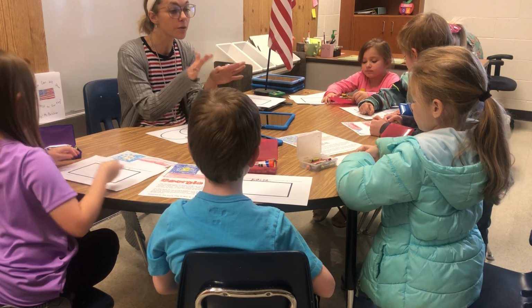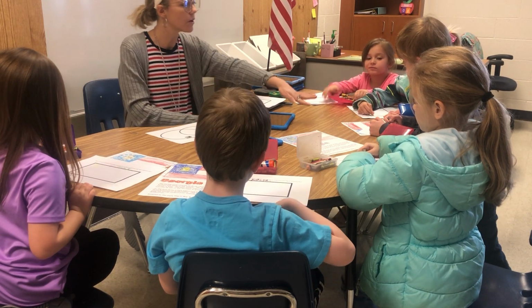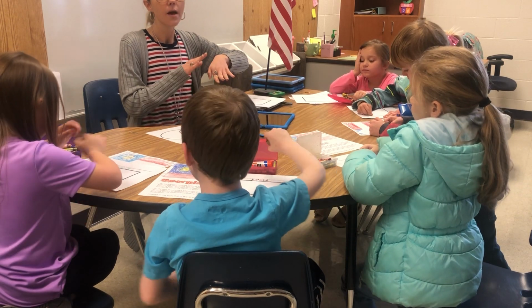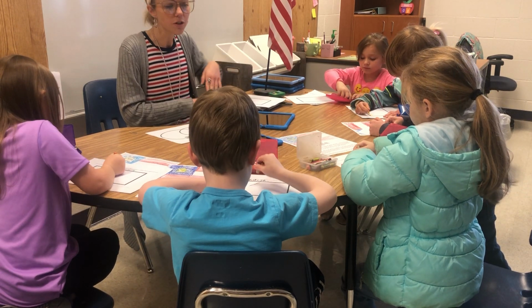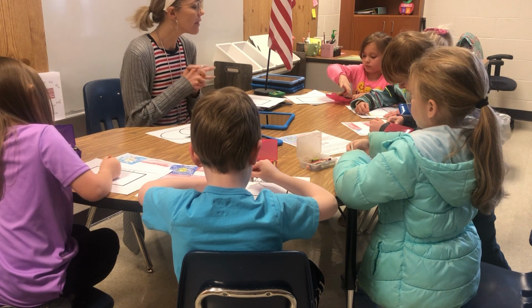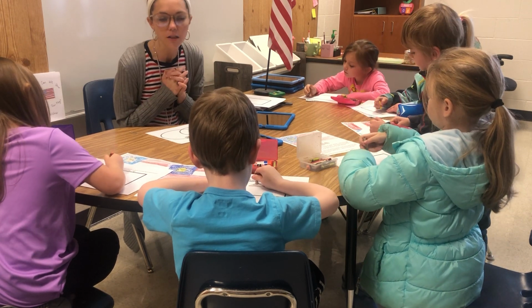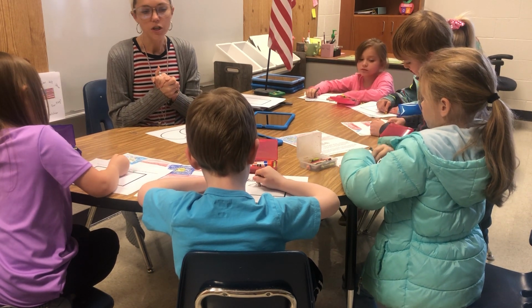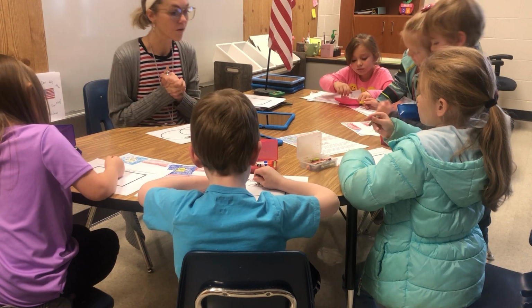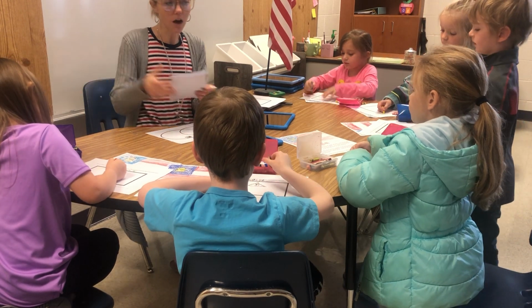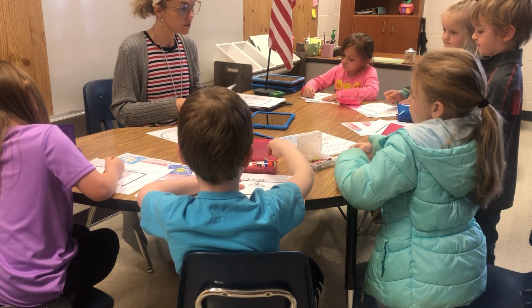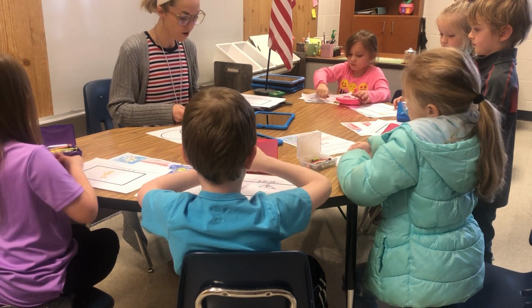Okay, so as you are drawing, be thinking, don't look at your neighbors. I want you to make a flag that is special to you, okay? Make a flag that is special to you. Use colors that are special to you. Use symbols that are special to you. Remember, in our book, we talked about how, look, you're coloring still. You're still working hard, Philip.